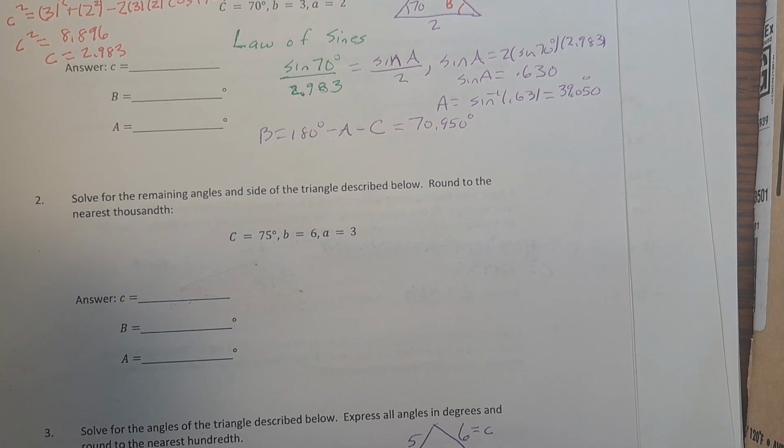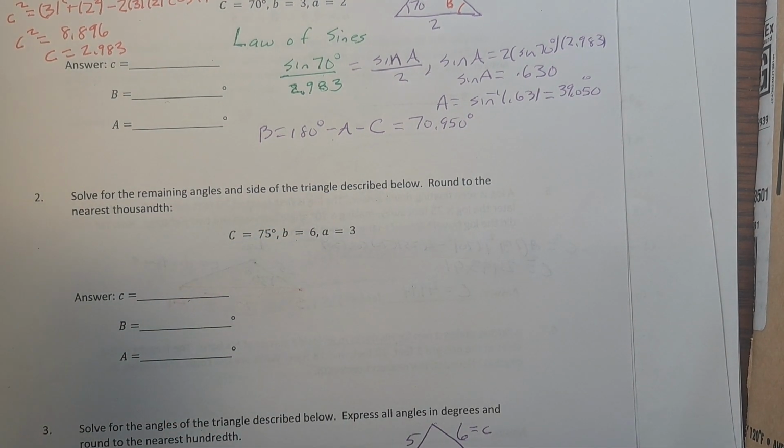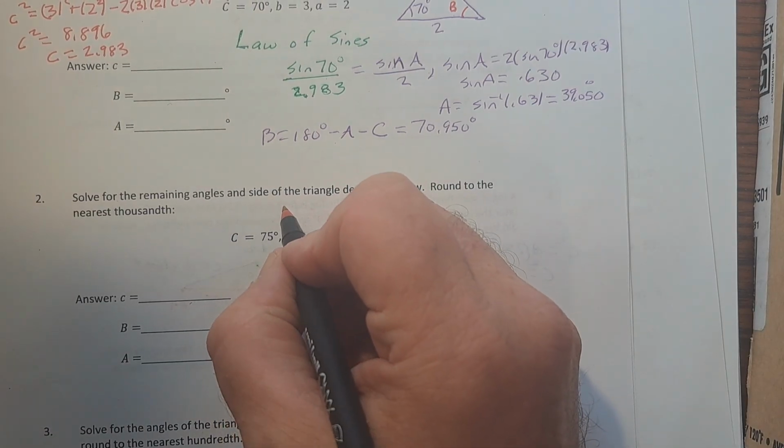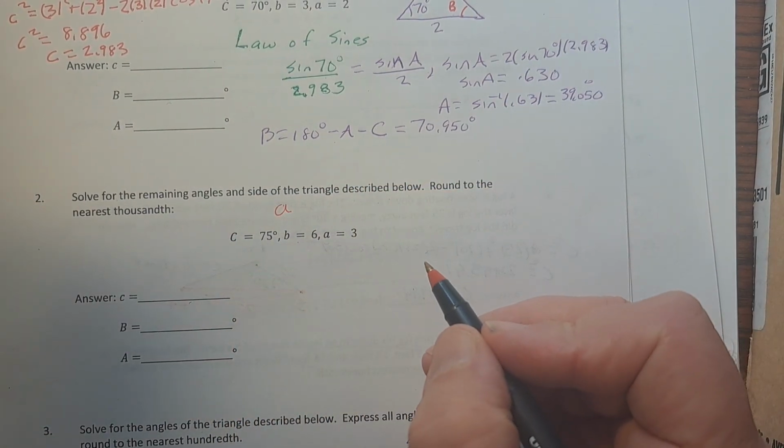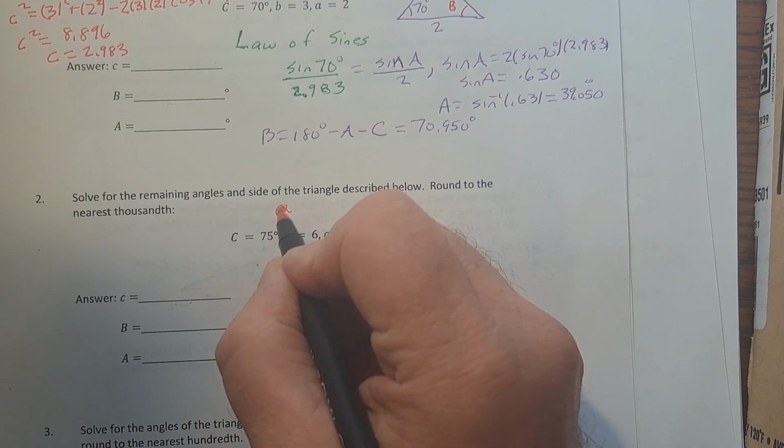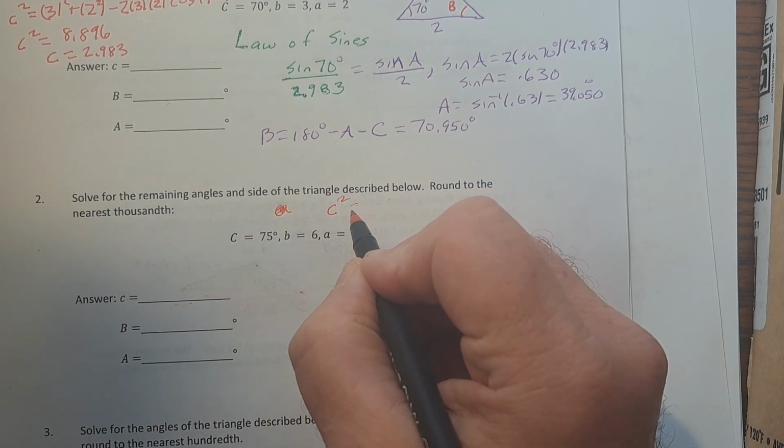Okay, this is the law of sines. I'll write it this way.